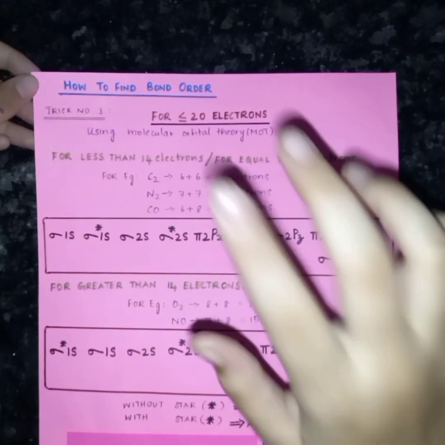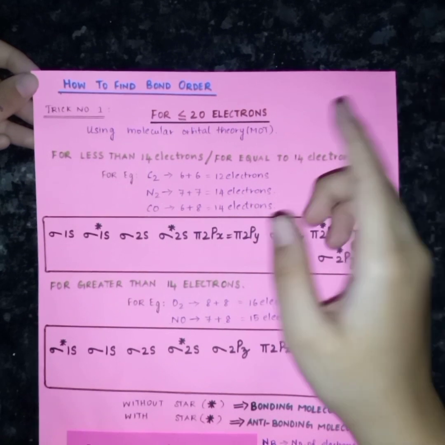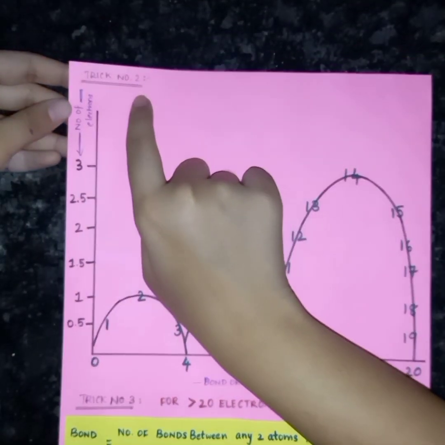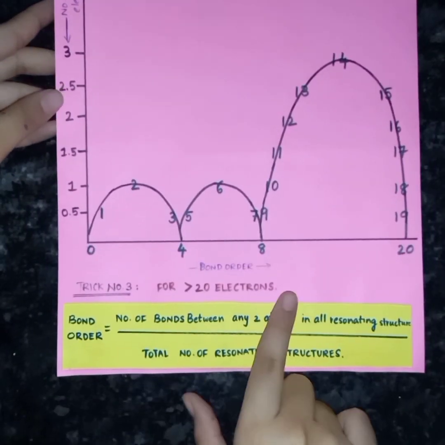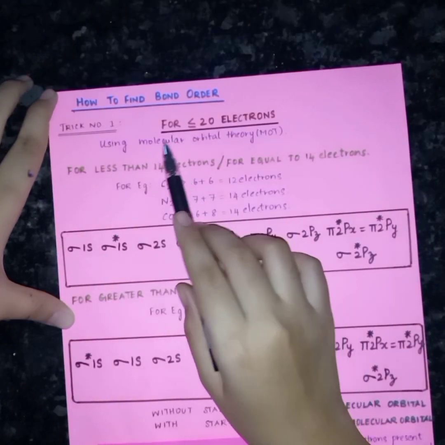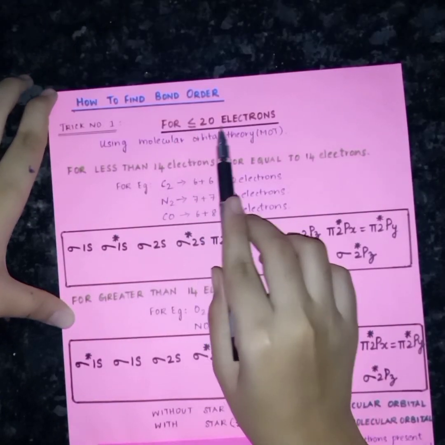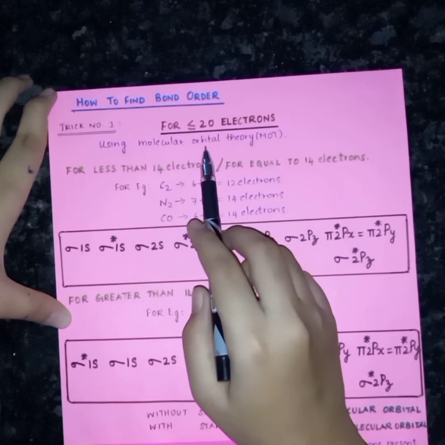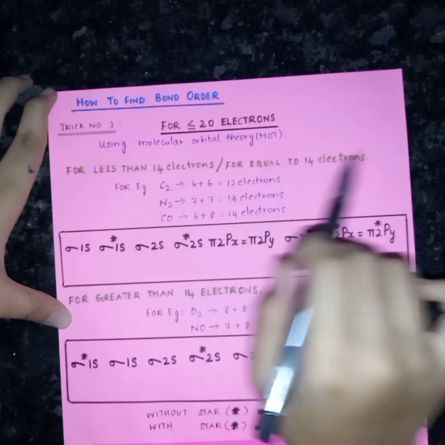Let's see the trick to find bond order. For less than and equal to 20 electrons, we have 2 tricks. And for greater than 20 electrons, we have 1 trick. Trick number 1, for less than and equal to 20 electrons. First trick, using the molecular orbital theory, that is MOT.